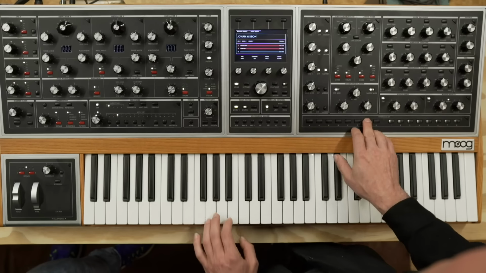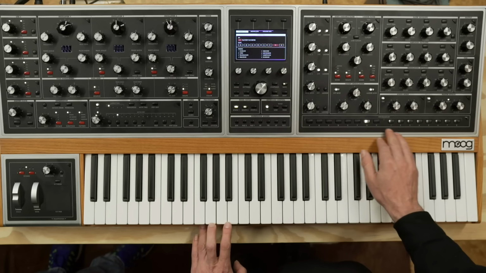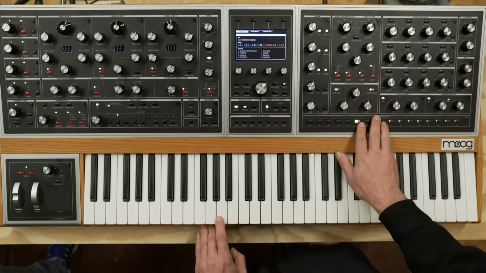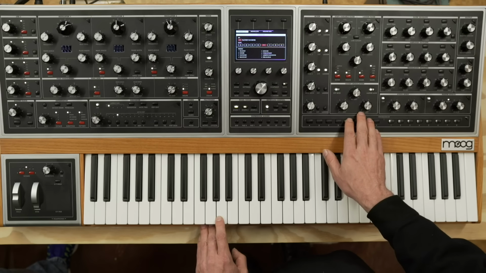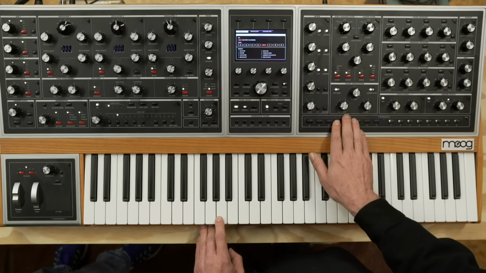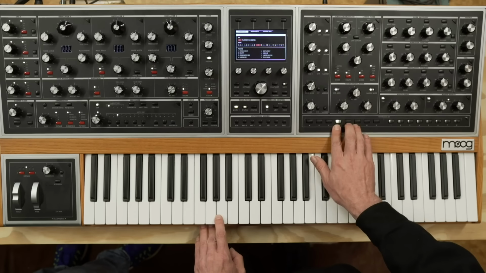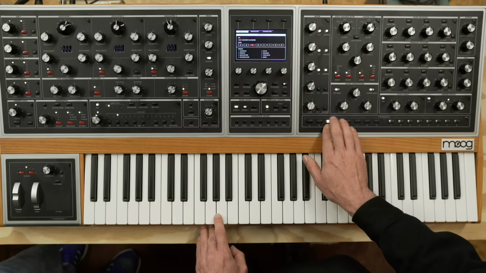Okay, let's see what else we got here. Any particular ones that I know and love? They're all pretty fun. But we could also jump out of the performance set. Right now we've got about 350 presets in the instrument, and there will be more over time. So if you want to hunt that way too, we can do that.